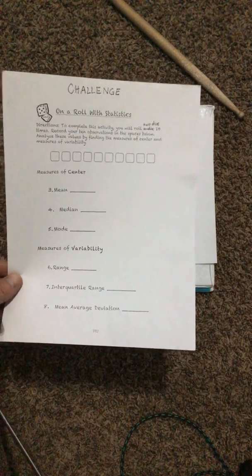Today's lesson is going to look a little bit different. I want to show you on the paper kind of how to do some things. This is going to be the lesson video for Wednesday and for Thursday. Today's Wednesday. I'd like you to do challenge station. This one is called On a Roll with Statistics. It looks just a little bit like this. I'm actually going to walk you through how to do each one of these things.